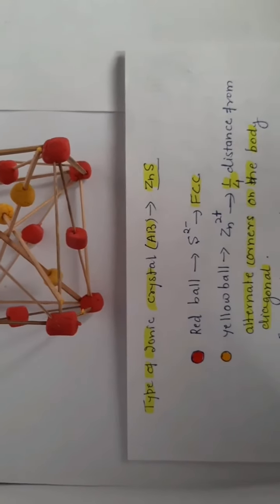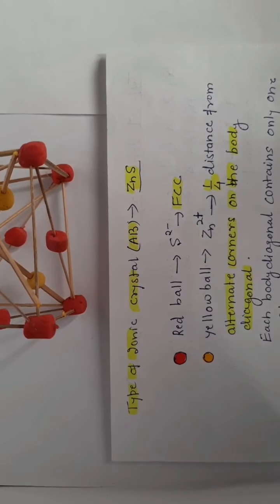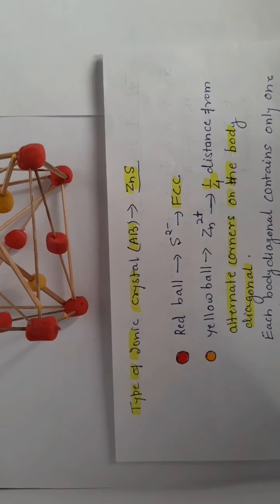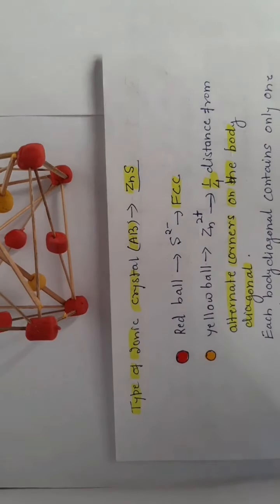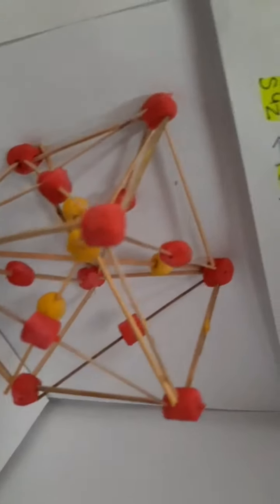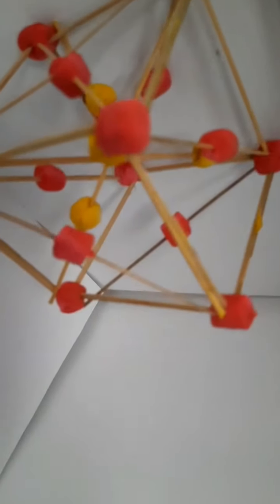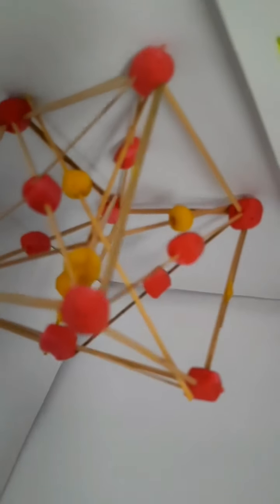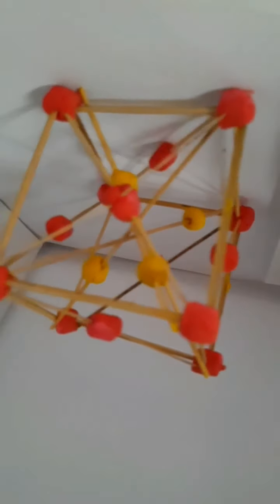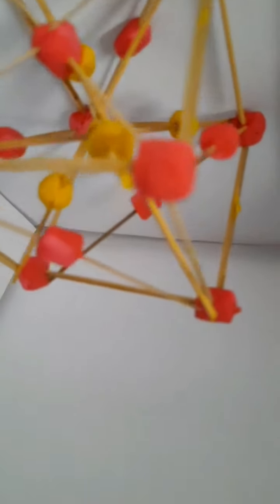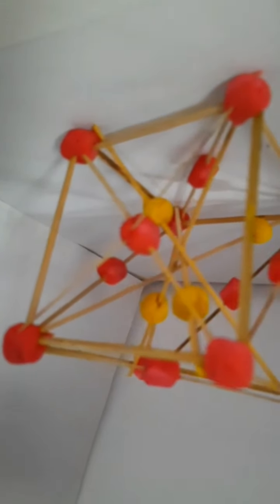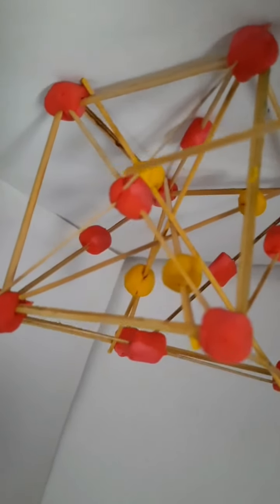Now where is the position of the zinc ion? The zinc ion is placed at 1/4 distance from the alternate corners on the body diagonal. Now let us have the view for their positions. Here the red ball represents the position of the sulfide ion. Sulfide ion occupies all the corners of the unit cell as well as the face centered position.